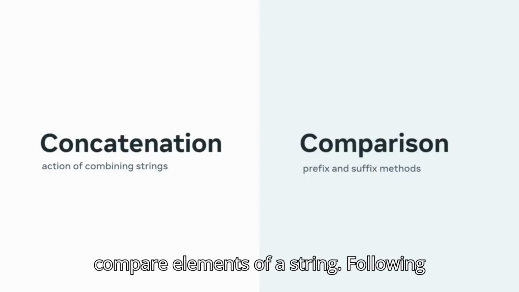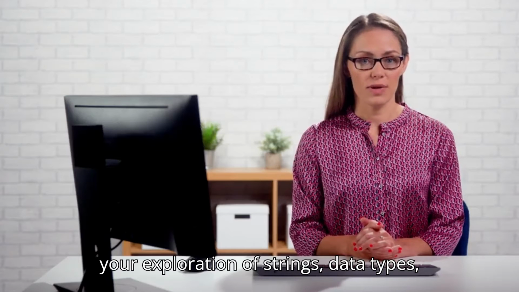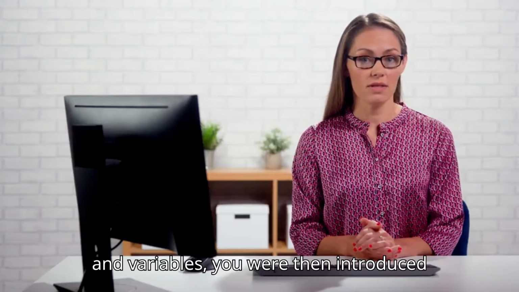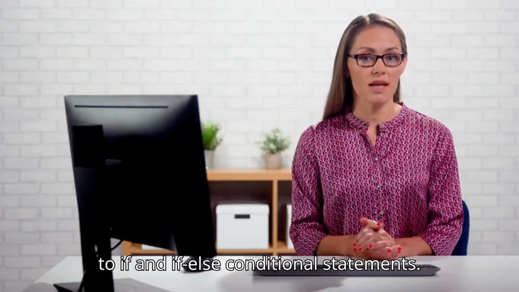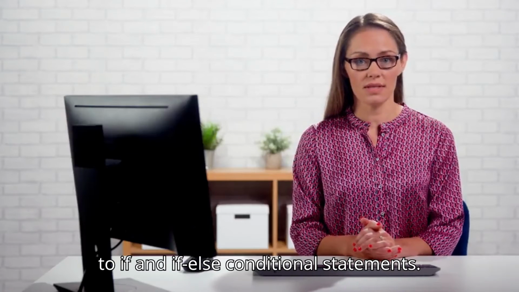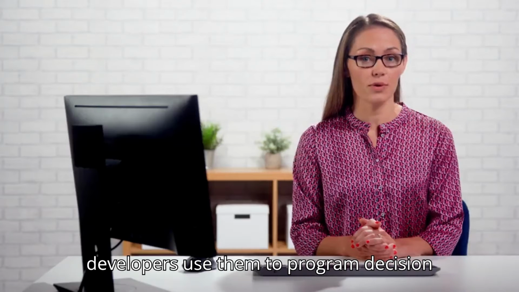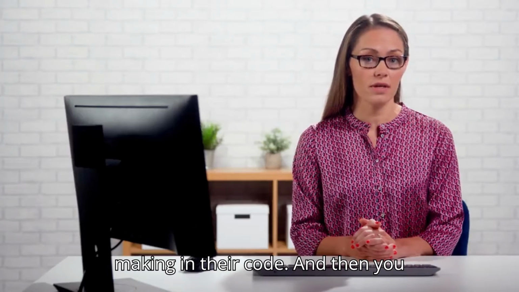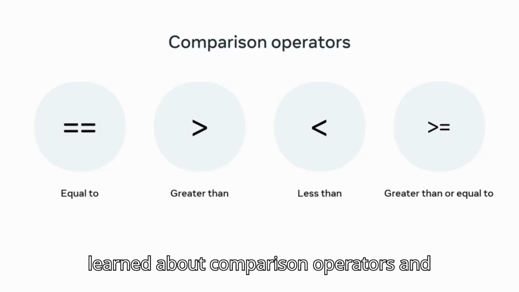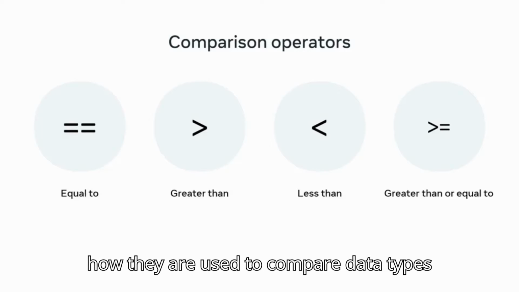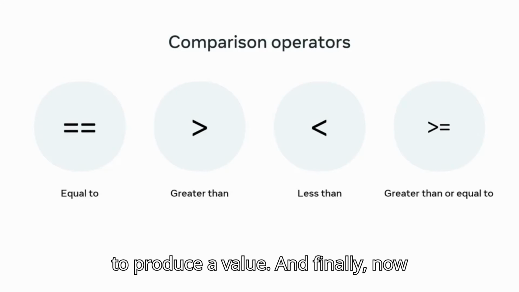Following your exploration of strings, data types, and variables, you were then introduced to if and if-else conditional statements. You learned about Boolean values and how developers use them to program decision-making in their code. And then you learned about comparison operators and how they are used to compare data types to produce a value.